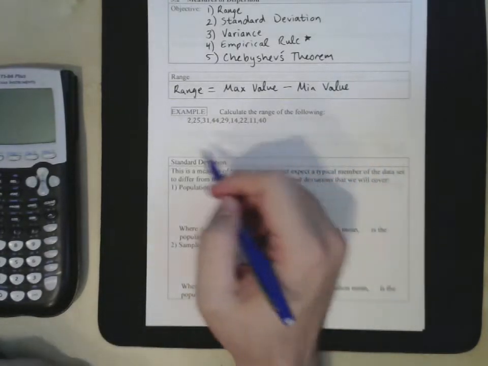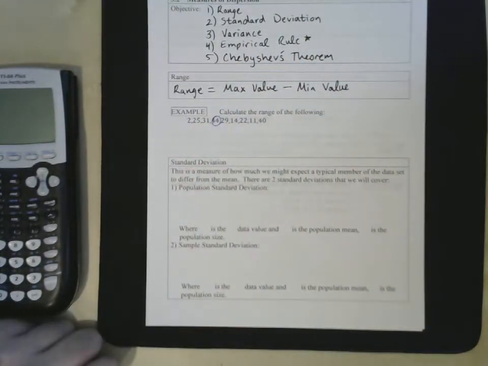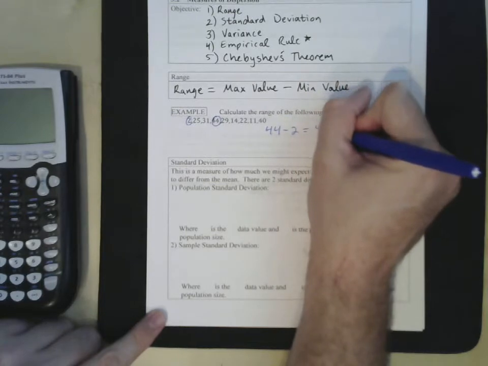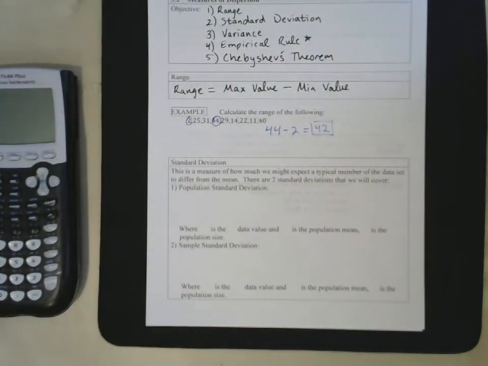So we're just going to calculate the range of this data here. I'm looking and noticing 44 and 2 are the max and the min. So our range is 44 minus 2, or 42. And if you're thinking, wow, that seems easy, you're not wrong. The range is an easy thing to calculate. It gives us an idea of how far the data is spread out in general, but not necessarily the best measure of dispersion across that range.